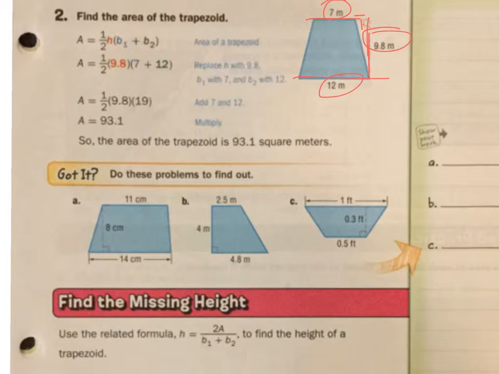So I have my 1/2 times my height, 9.8, and then a parentheses because I got to add my two bases together. So it's 7 plus 12. I do that first because parentheses always go first. So I get 19 there. Now it's 1/2 times 9.8 times 19. I get 93.1 meters squared.